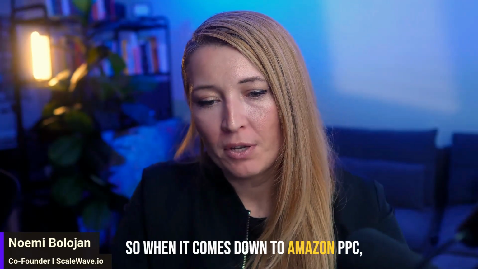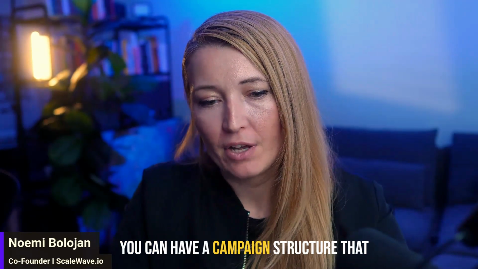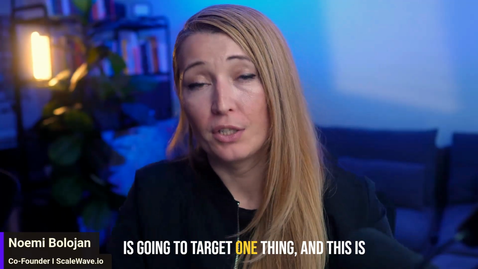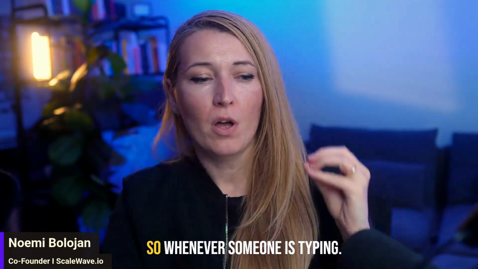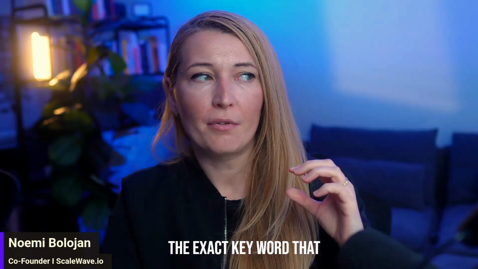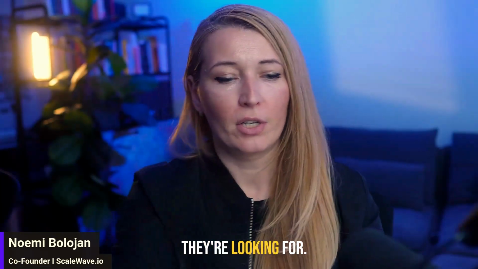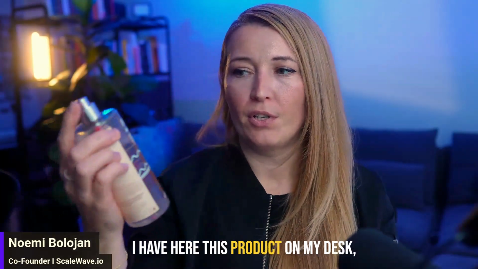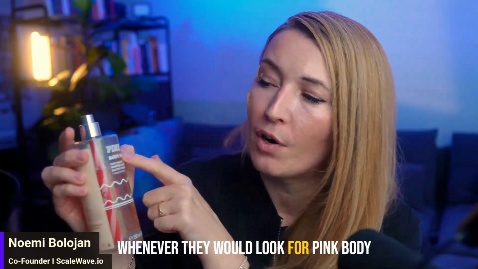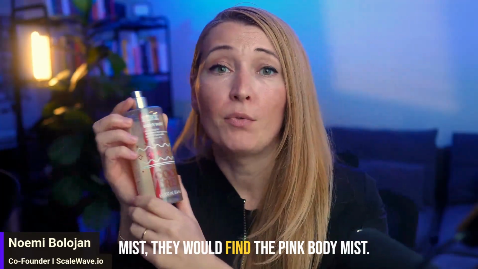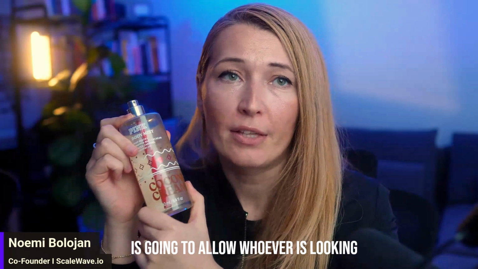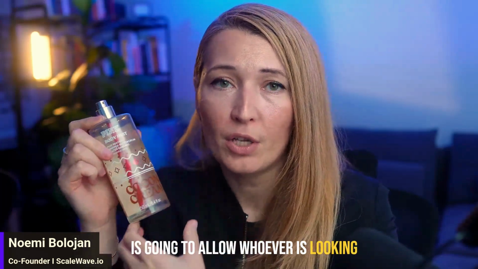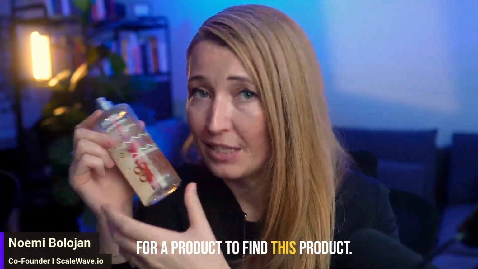So when it comes down to Amazon PPC, you can have a campaign structure that is going to target one thing. And this is something that we're calling exact match. Whenever someone is typing the exact keyword that they're looking for, I have here this product on my desk. Whenever they would look for pink body mist, they would find the pink body mist. That is one campaign structure that is going to allow whoever is looking for a product to find this product.